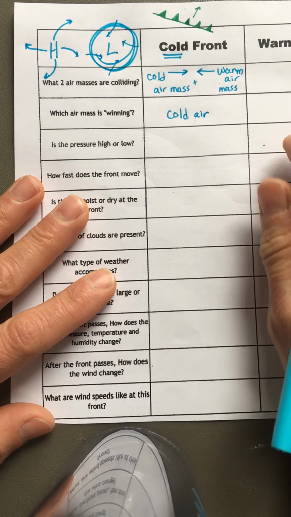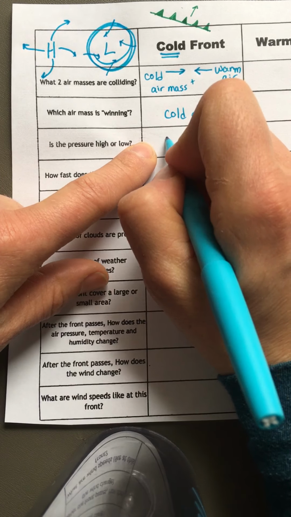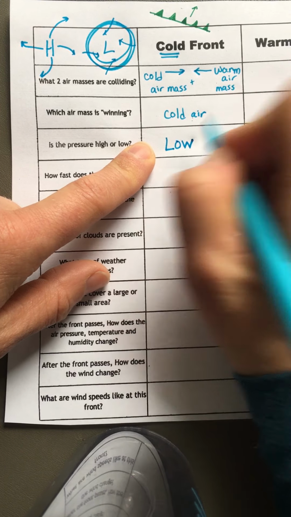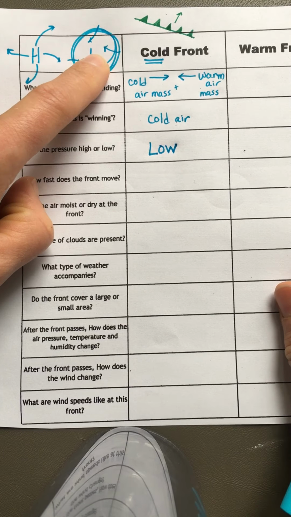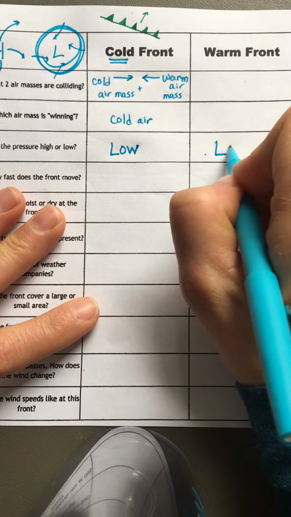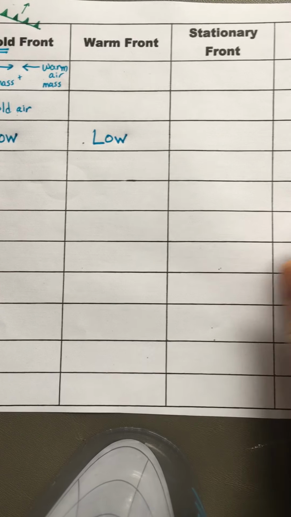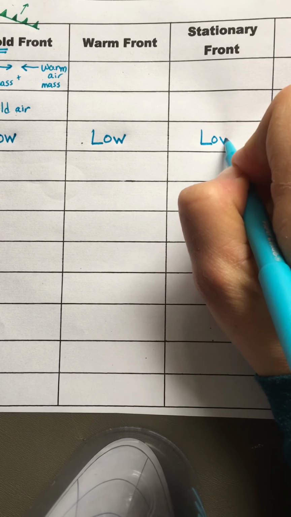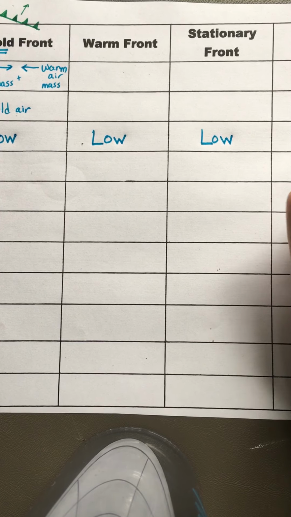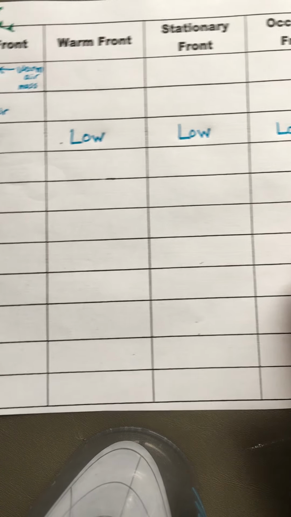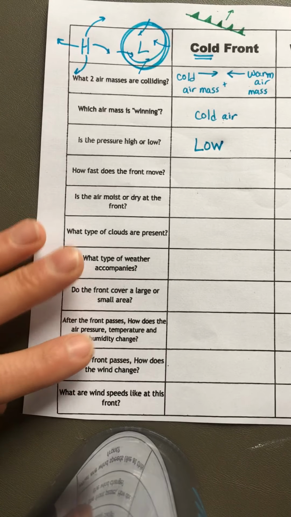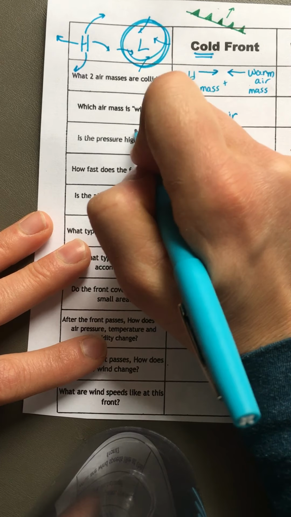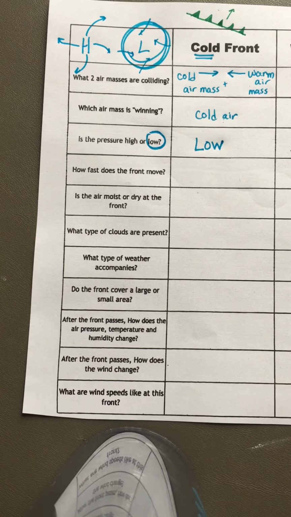So here's the thing. I can go ahead and fill this in for all of these. Because if air is colliding, then I know it's happening at a low pressure. So let's go ahead and do that for emphasis. All of these fronts, because air is colliding, would happen at a low pressure. So that's pretty significant. Low pressure would be our bad weather. And I've been saying this up until now.